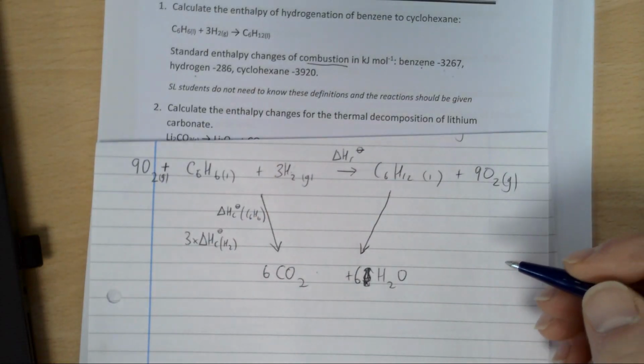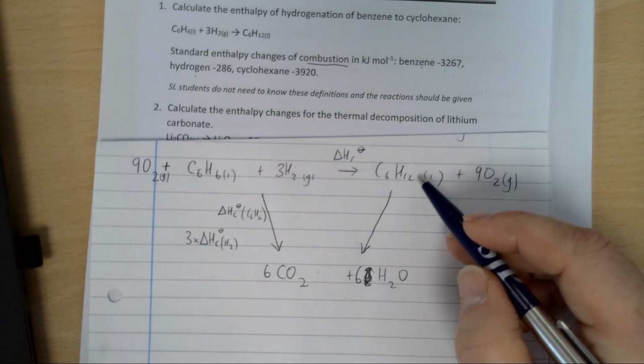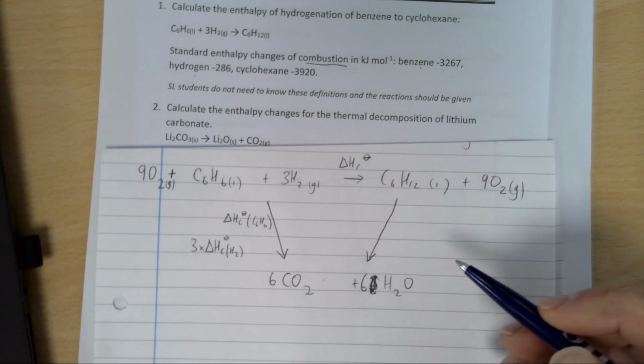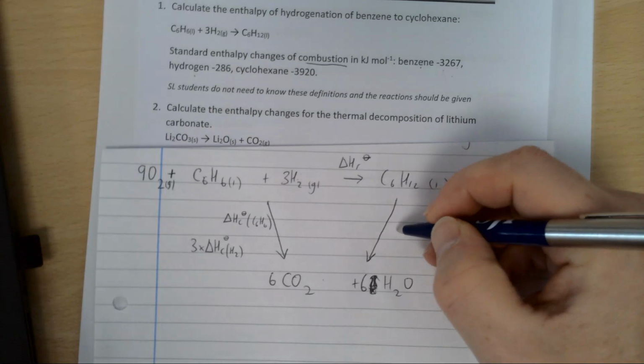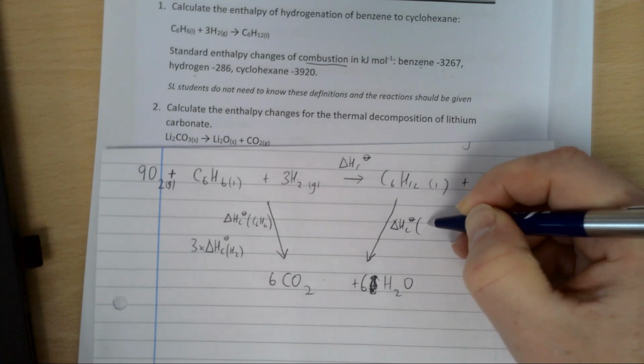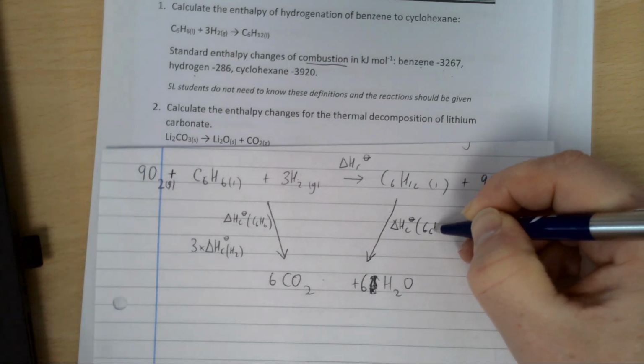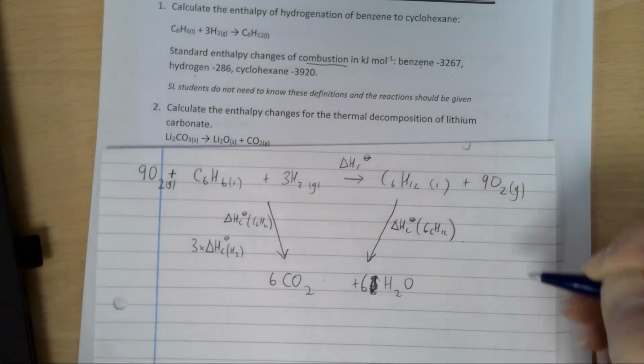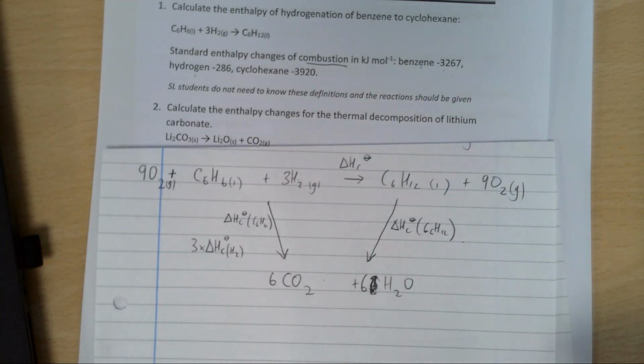Okay. And over here, this is just burning 1 mole of cyclohexane, which is given in the question. Okay. So that's what you can do there. You can add those values.